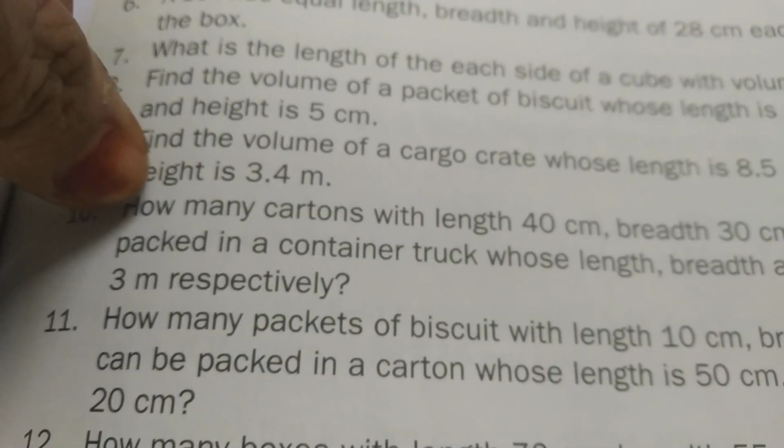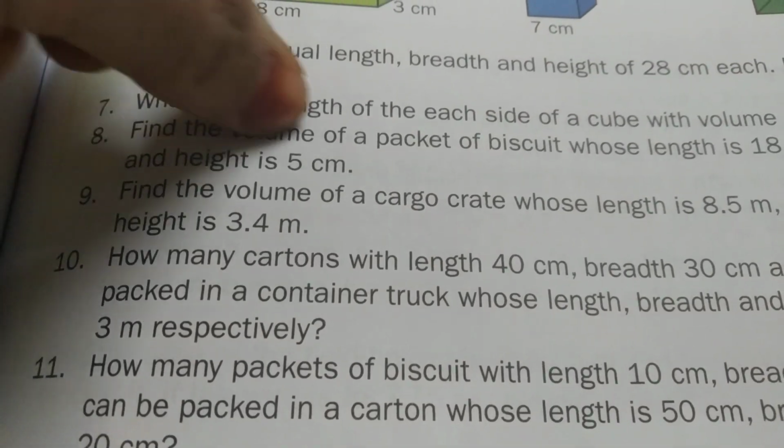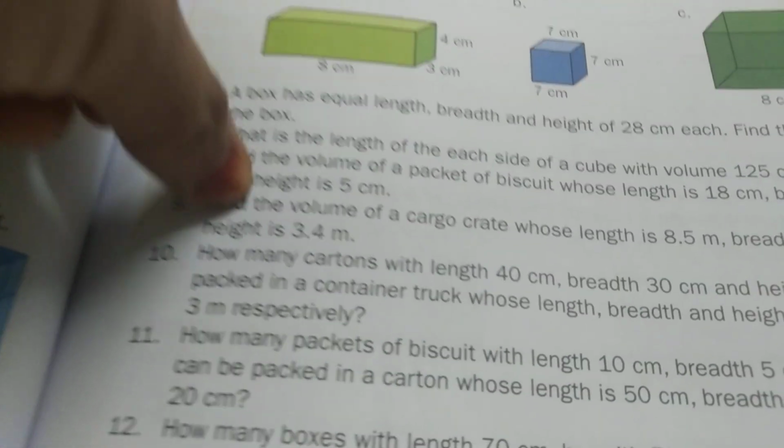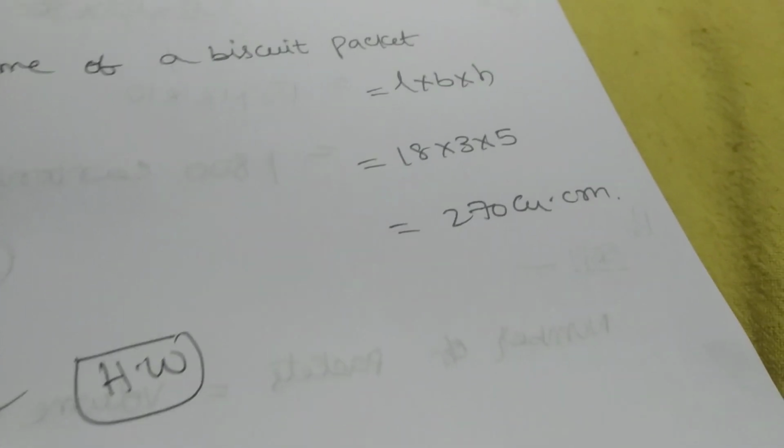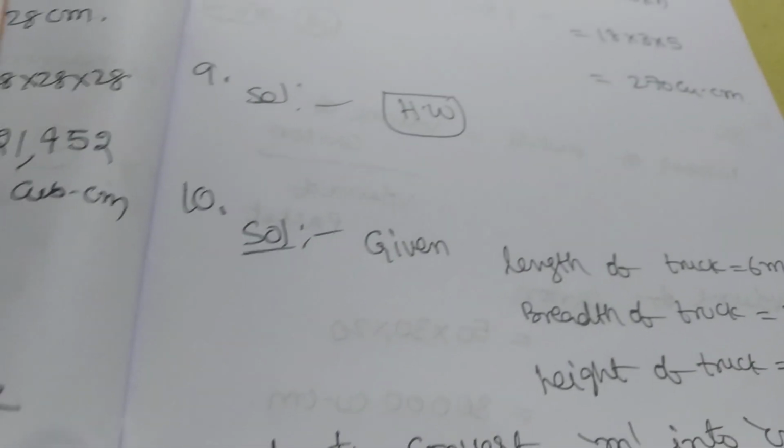Next, here they give the volume. Find the volume of the biscuit packet, with length, breadth, height. Same, volume of cuboid is length into breadth into height. You need to substitute the values into the formula and find the answer.